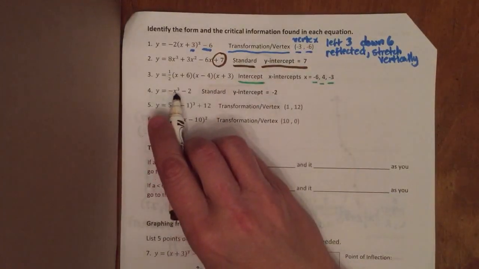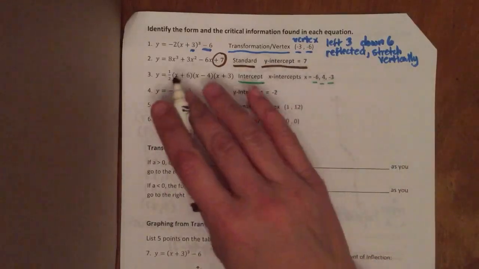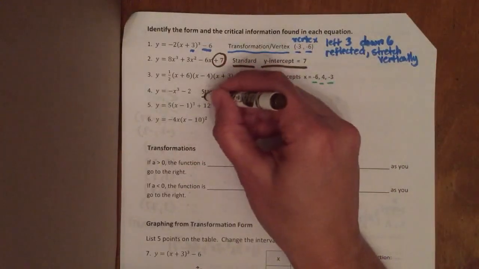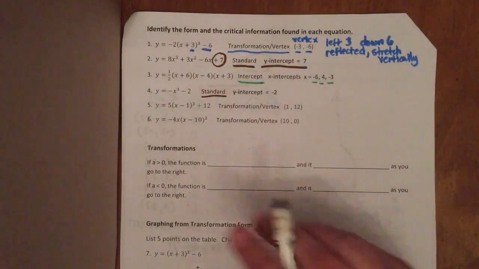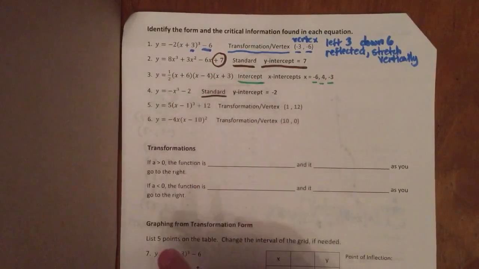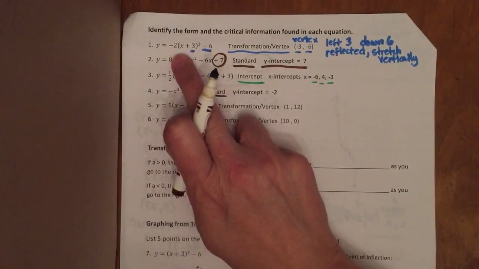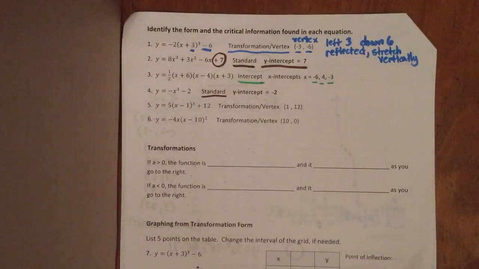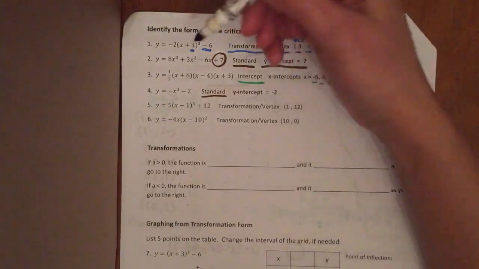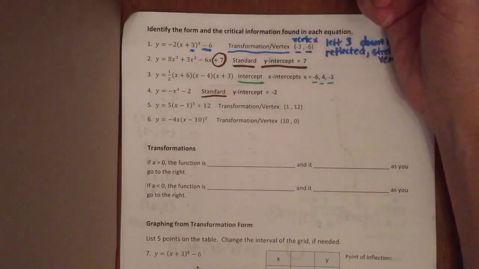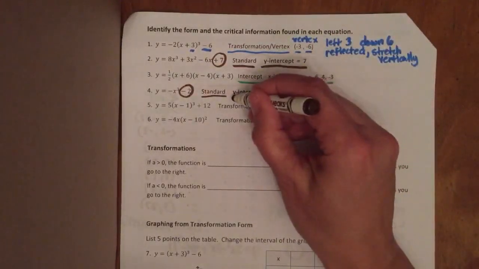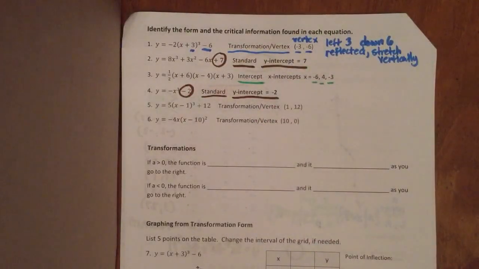Number 4 has -x cubed minus 2. While it's missing an x squared term and an x term like number 2, this is still considered standard form. It's not factored like in number 3, and we don't have anything designated in parentheses like we do in number 1. So from standard form, you don't necessarily always have a b term and a c term, but we still have our d term. So I know that on the graph that is going to be my y-intercept. And that's what I can determine from number 4.